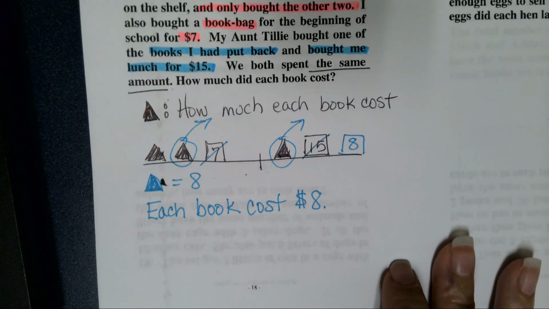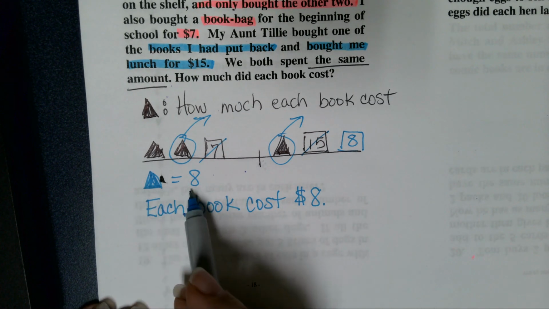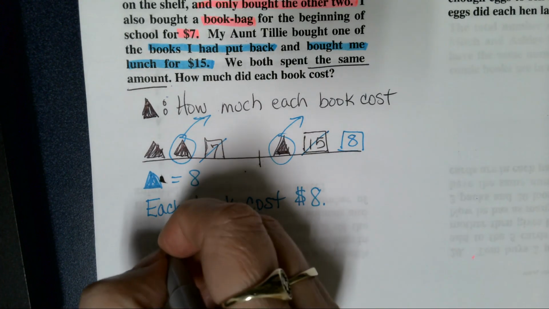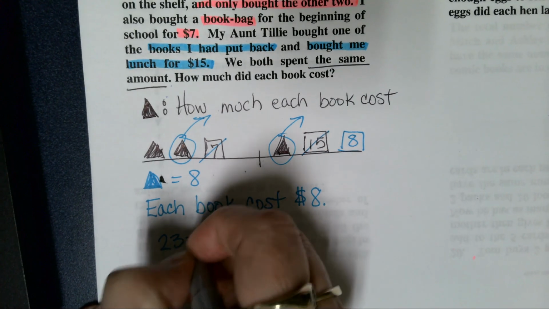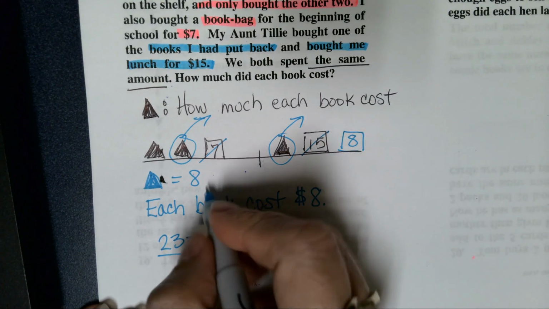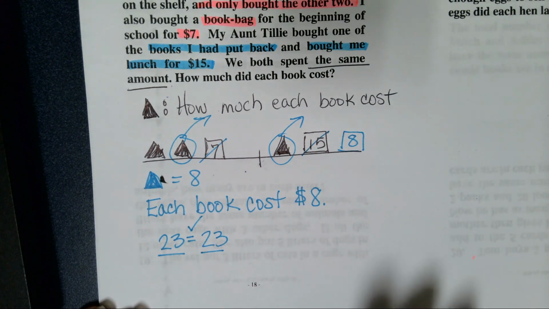Oh, you know what? I just realized we did not do our check on this problem. So let's go back and do that. So we know that pawn is 8. 8 plus 8 is 16, and 16 plus 7 is 23. And 8 plus 15 is 23. So that is a check. We got the correct answer.